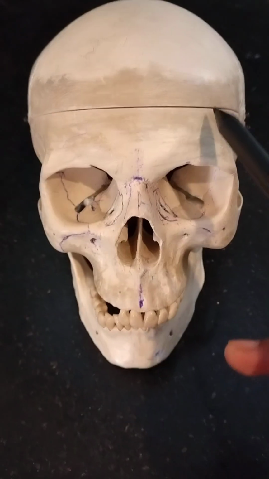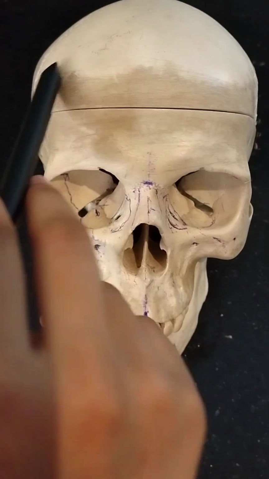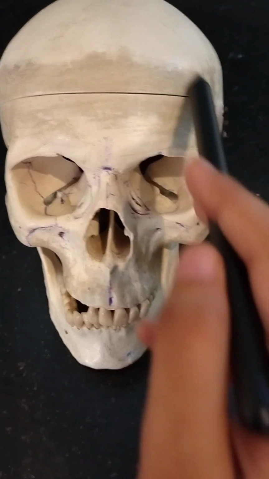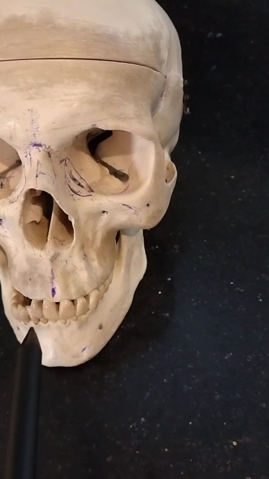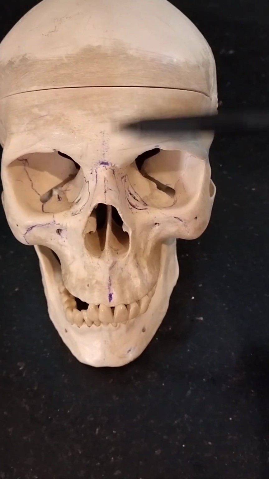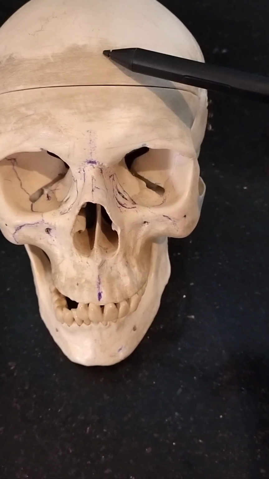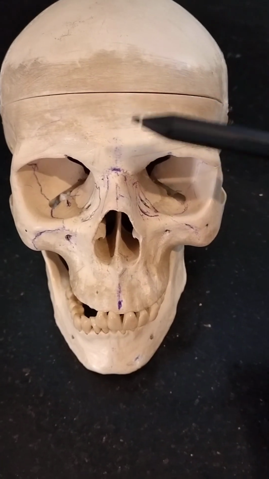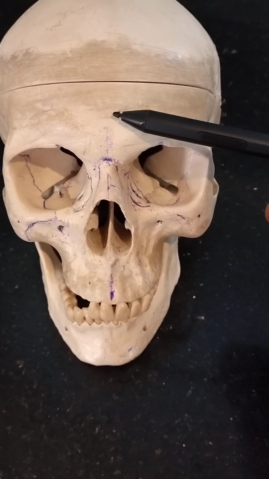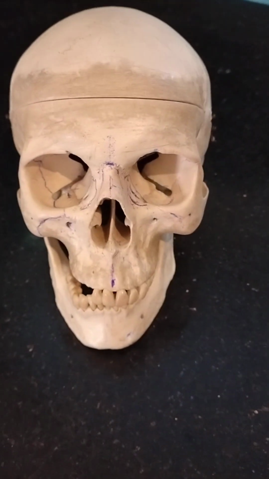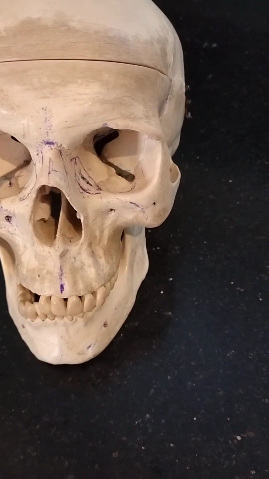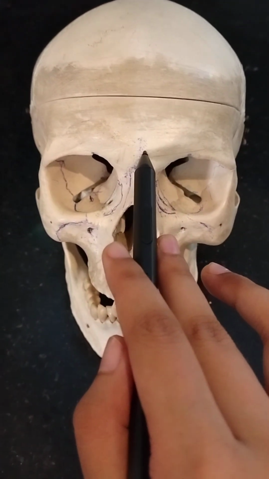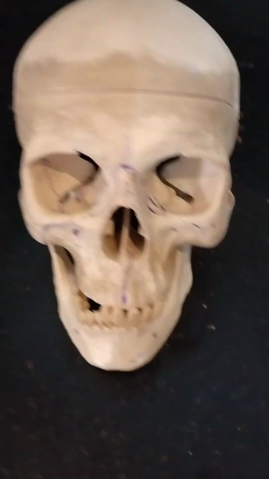Then we have the frontal eminence, which is the primary ossification center. The frontal bone starts ossifying from the frontal eminence. We have the metopic suture that is present in 3 to 8% of skulls. It should not be confused clinically with a fracture. It is basically a remnant of the frontal suture. Here is the frontal suture, and if it persists, it's called the metopic suture.